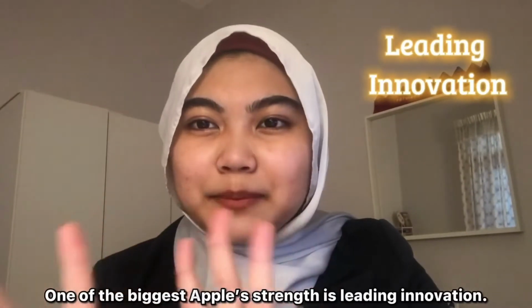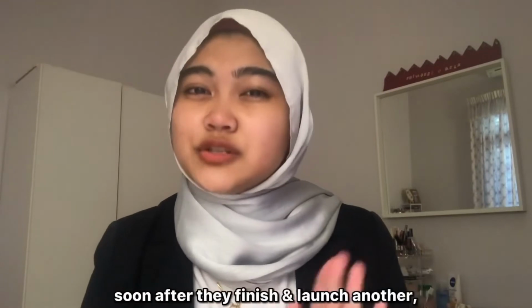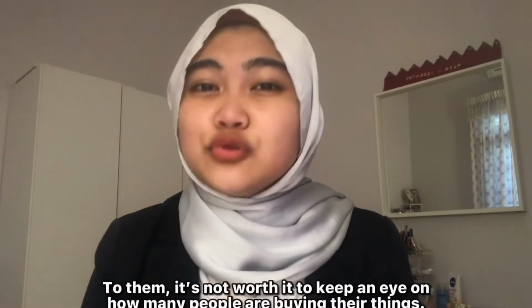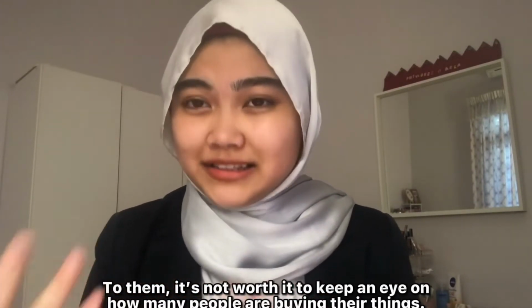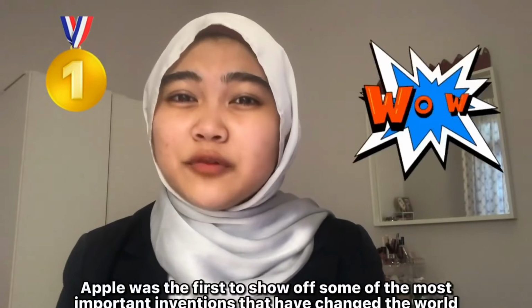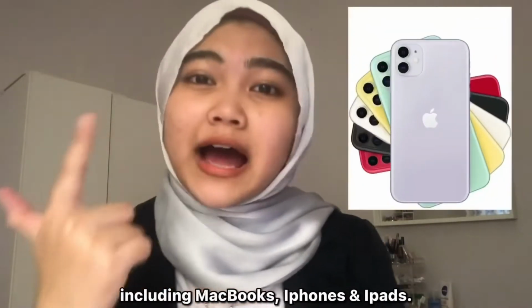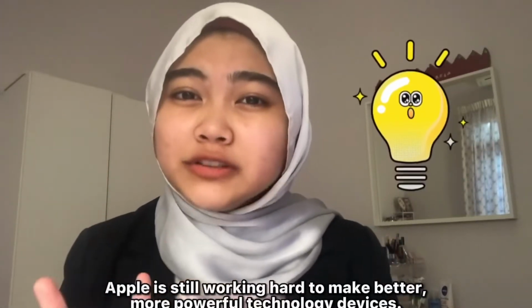One of the biggest Apple strengths is leading innovation. Apple doesn't stop working when they finish a project. Soon after they finish and launch another, they will start working on a new one. To them, it's not worth it to keep an eye on how many people are buying their things. Apple was the first to show off some of the most important inventions that have changed the world, including MacBooks, iPhone, and iPads.